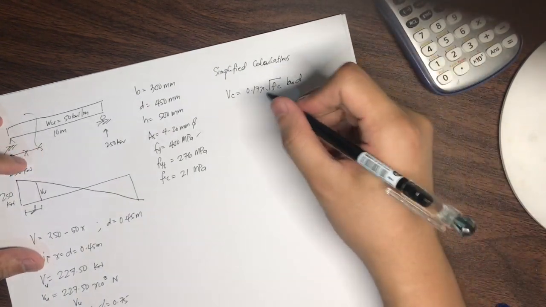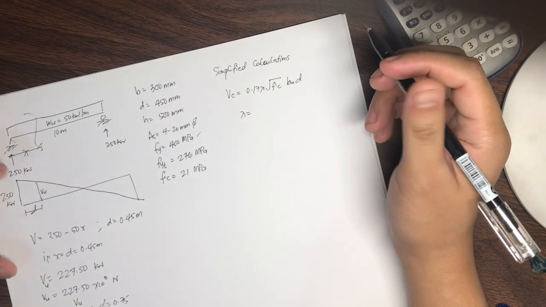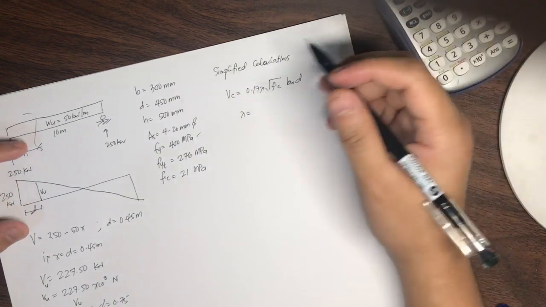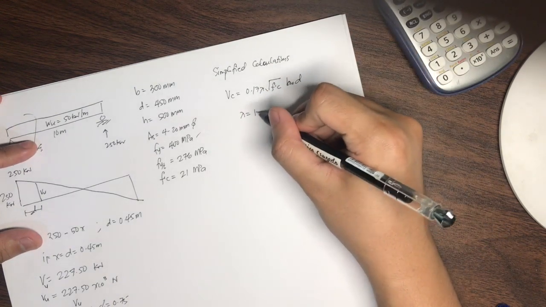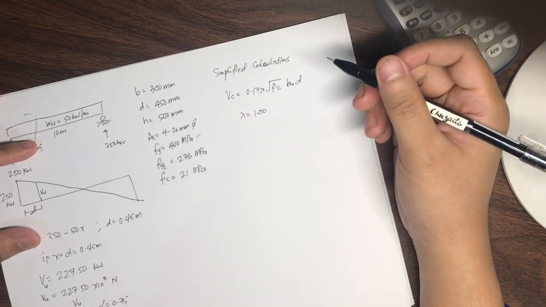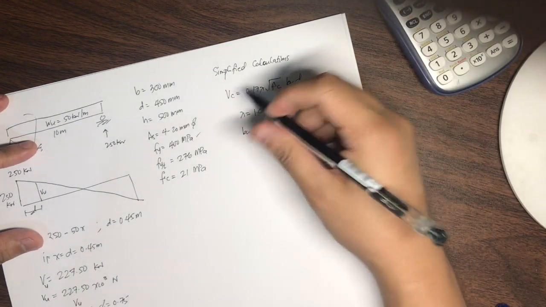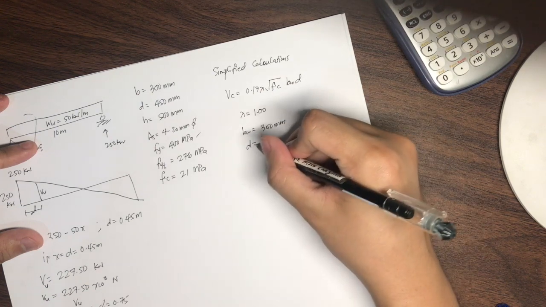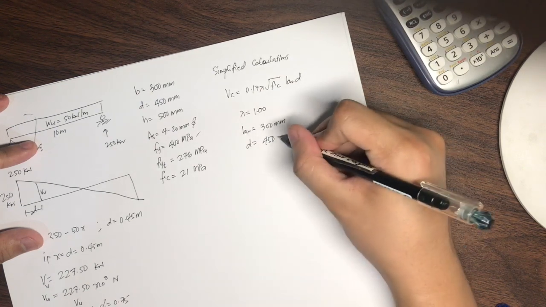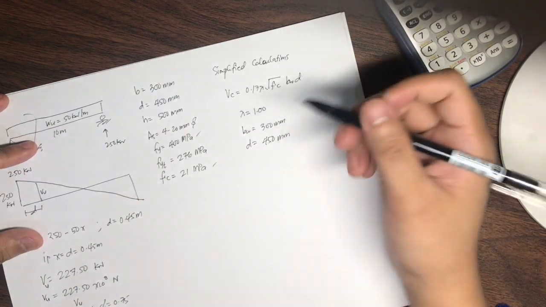So in this case, what are the given values or parameters? Since it is not stated in the problem, we can assume that the concrete is of normal weight. Again, normal weight has a modification factor of 1.0. Your bw here is just your b, which is 300 millimeters, and your effective depth is 450 millimeters. And obviously fc prime is 21.